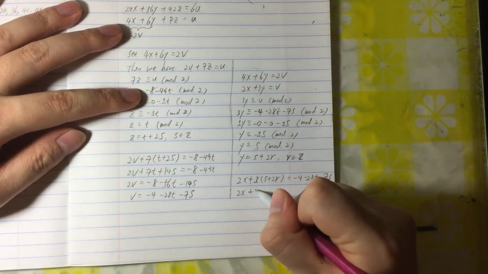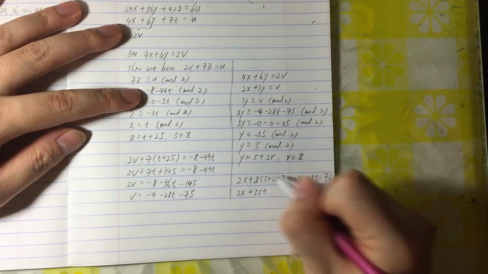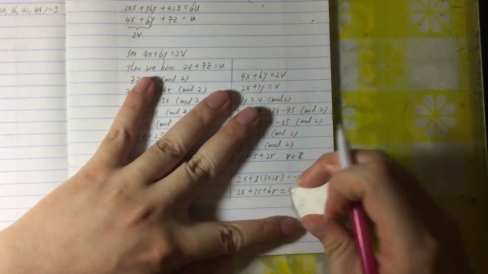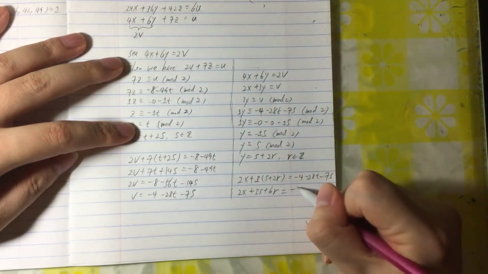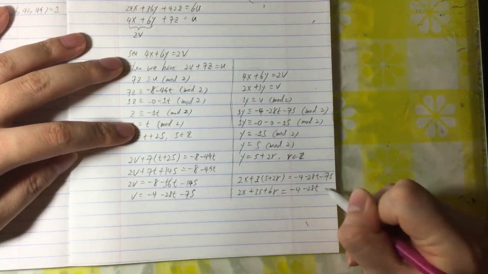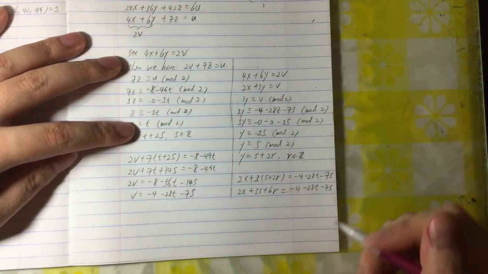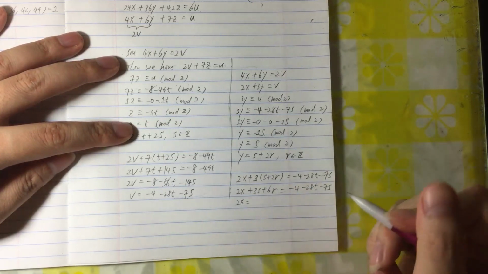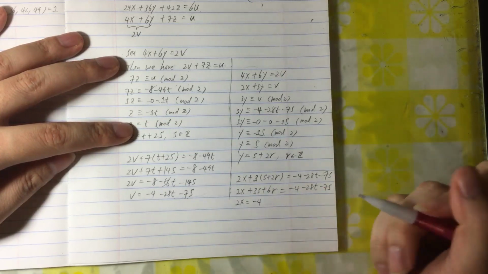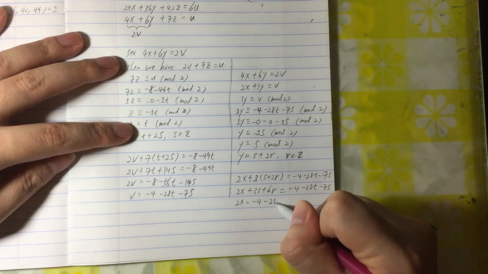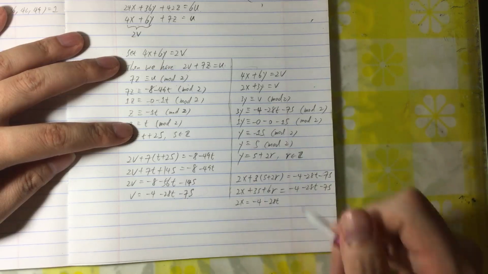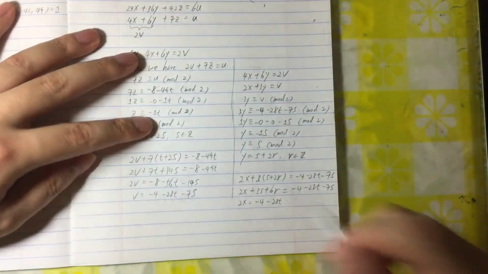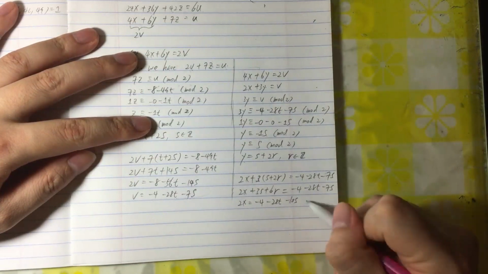If I distribute 3, I get 3s plus 6r equal to negative 4 minus 28t minus 7s. Then 2x equal to negative 4 minus 28t minus 10s minus 6r.